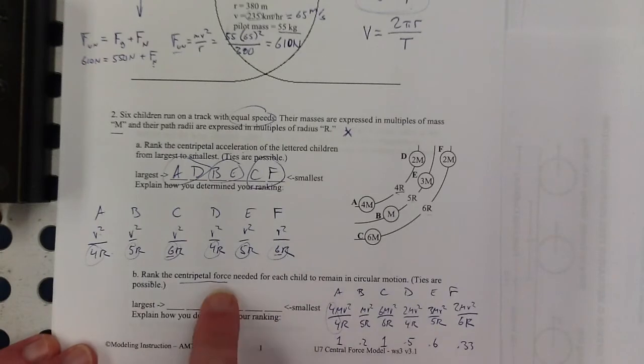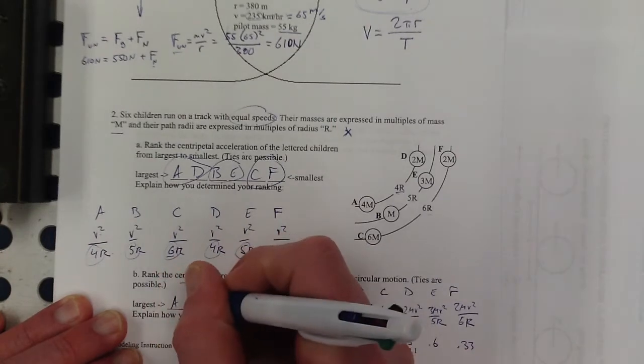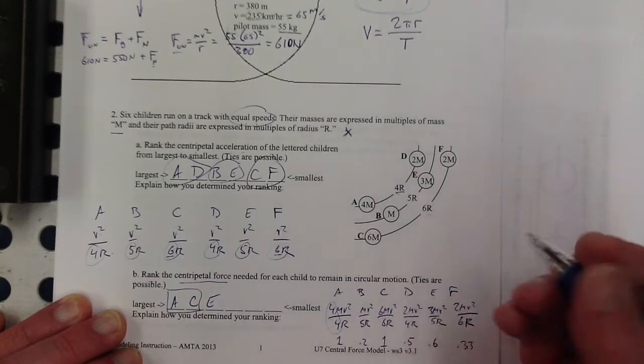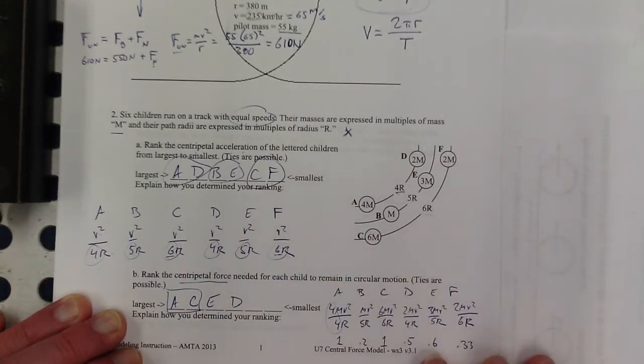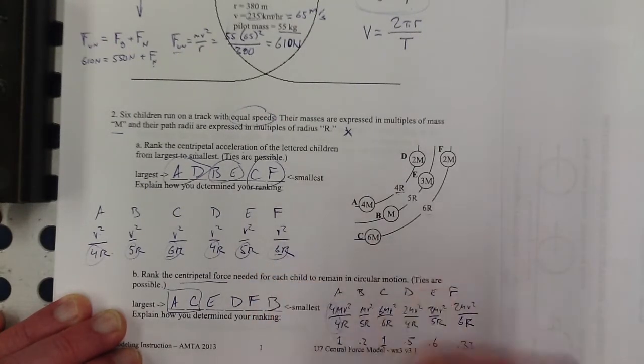So we want largest to smallest. The biggest is a tie between A and C. And then E and D, F, B. There's our ranking.